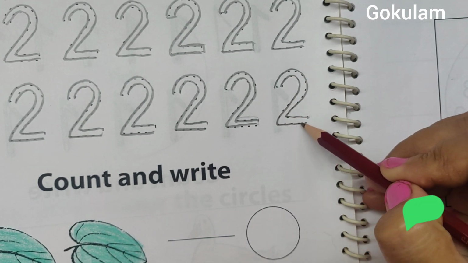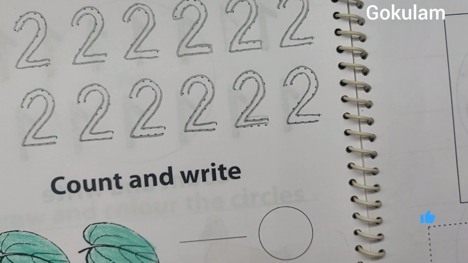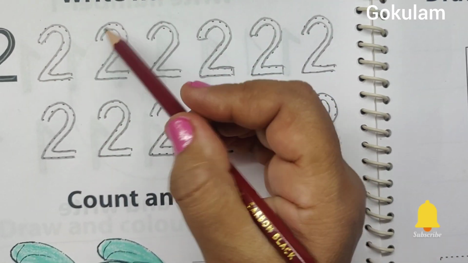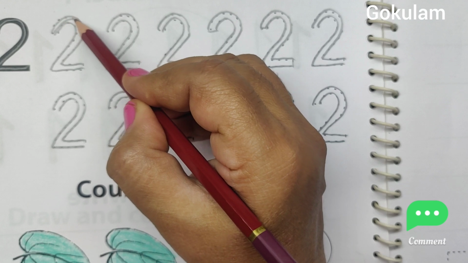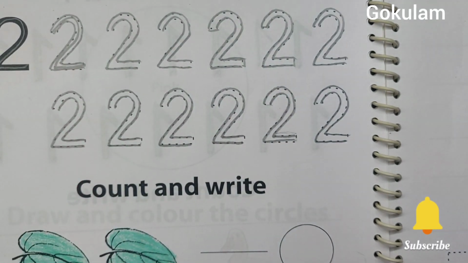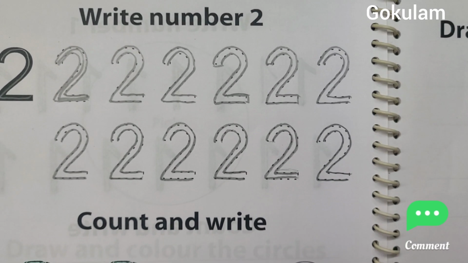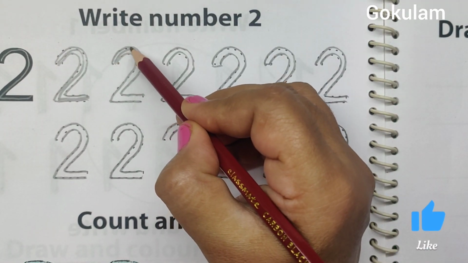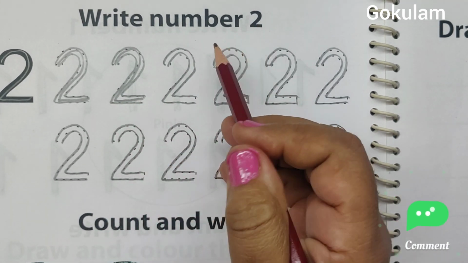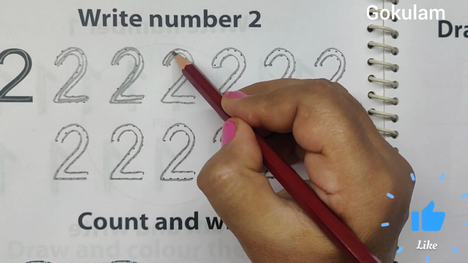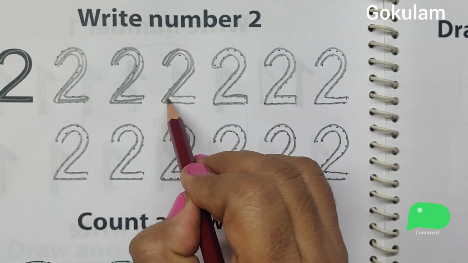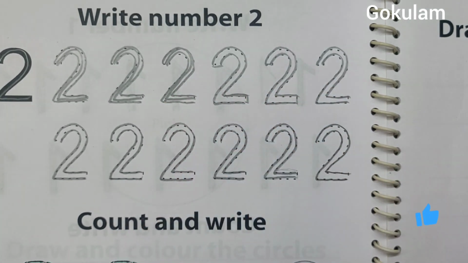Slowly trace the dotted lines. Write number 2. How to write number 2? Like this. Slowly, you have to write like this. This is number 2. How to write? Like this. This is number 2. Say and write like this. Slowly write. This is number 2.